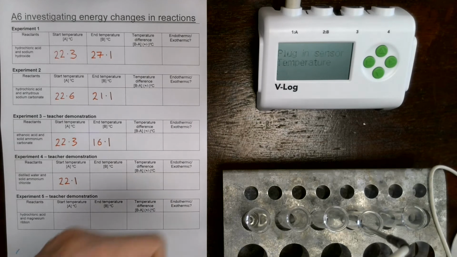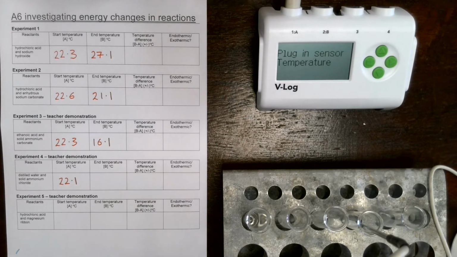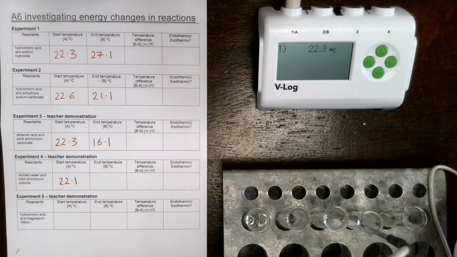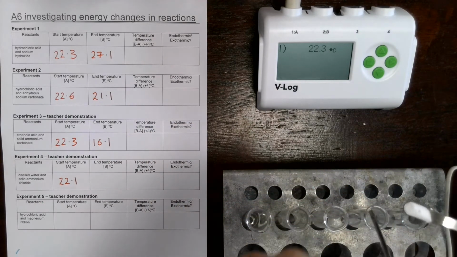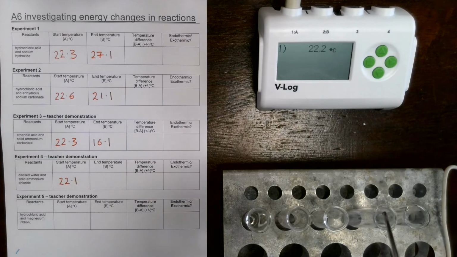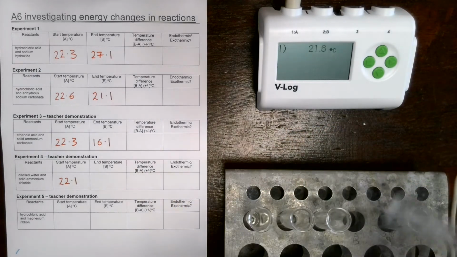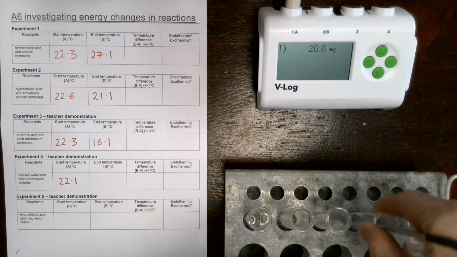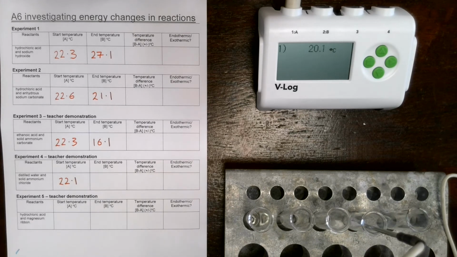All right, let's get this ready, up and running. So we're going to be taking some ammonium chloride now. Let's smash through this into our reaction, into our distilled water, give it a bit of a mix, and give it a moment before we take our reading.